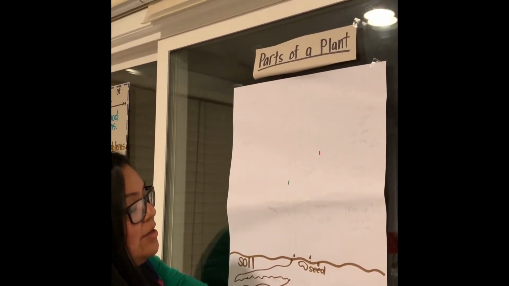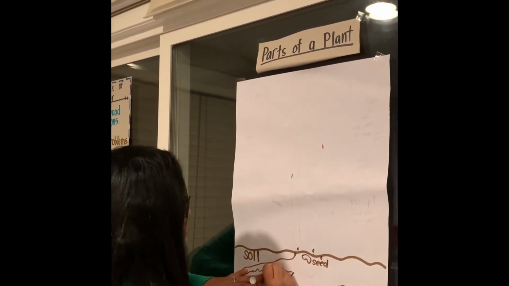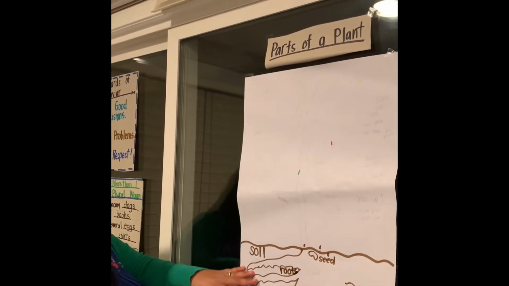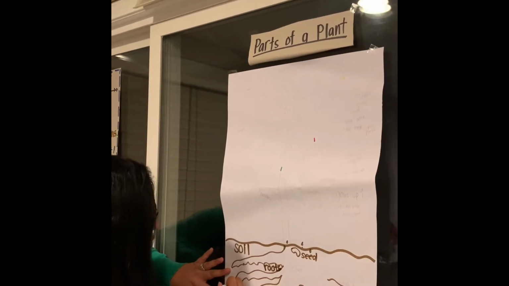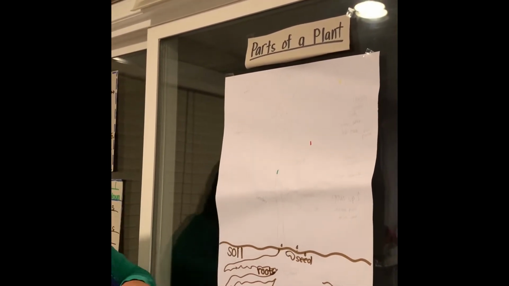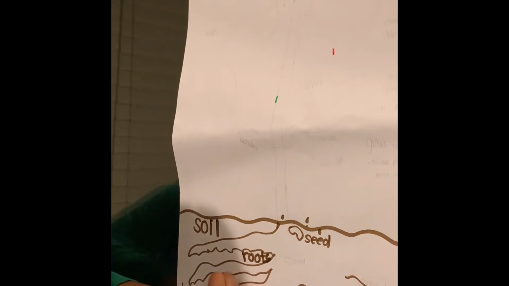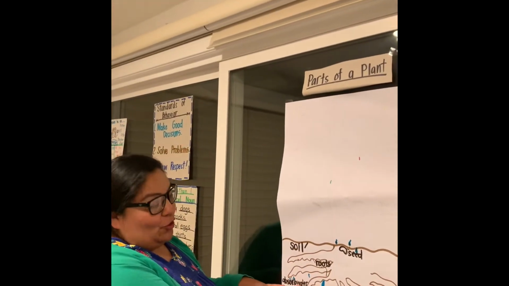One purpose for the roots, boys and girls, let me write roots, say that with me. Roots, okay. One reason why roots are important is because they help absorb. Do you know what absorb is? Absorb is when it sucks up, okay? It helps absorb water.